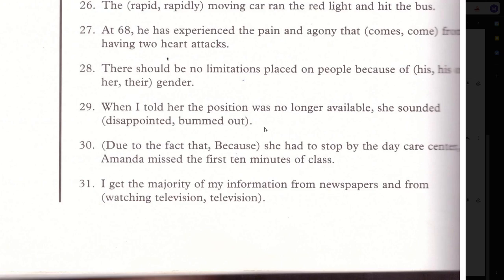Next. Because she had to stop by the daycare center, Amanda missed the first 10 minutes of class. Good, very good. Are you following? Yes, due to the fact that, formal. Due to is formal.